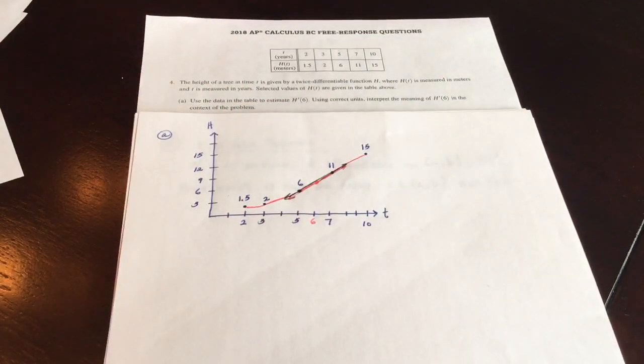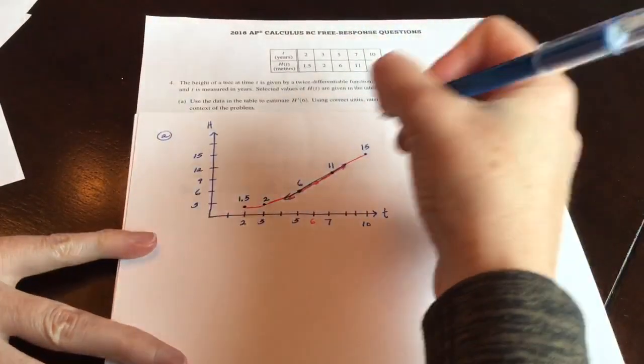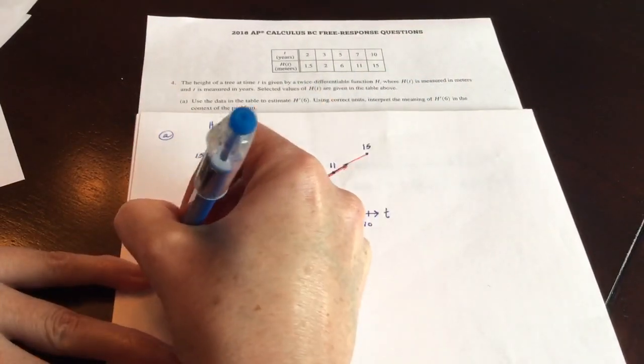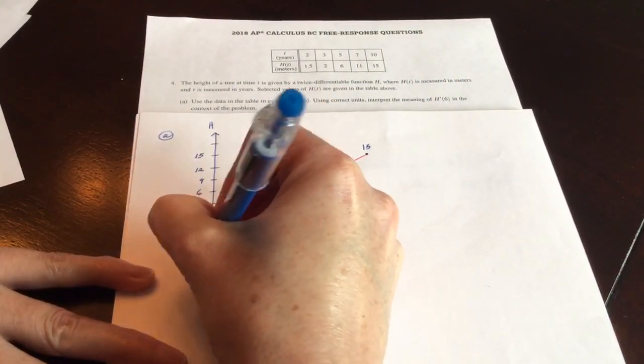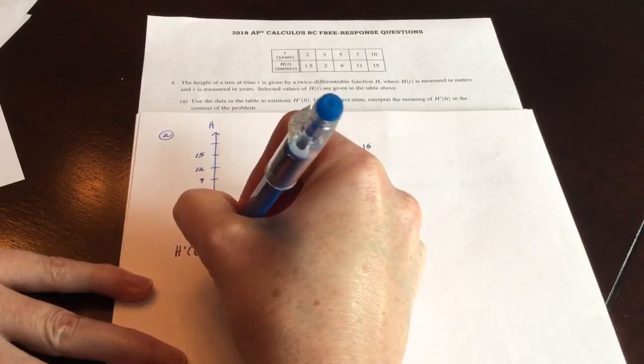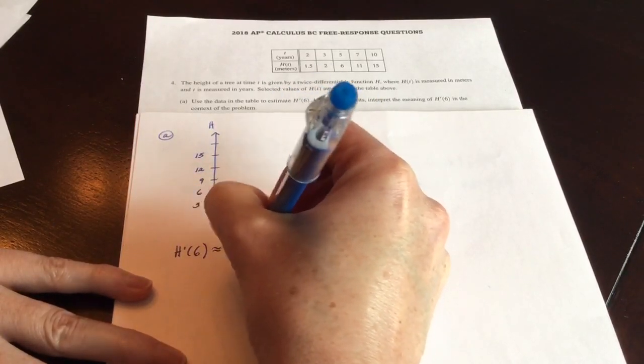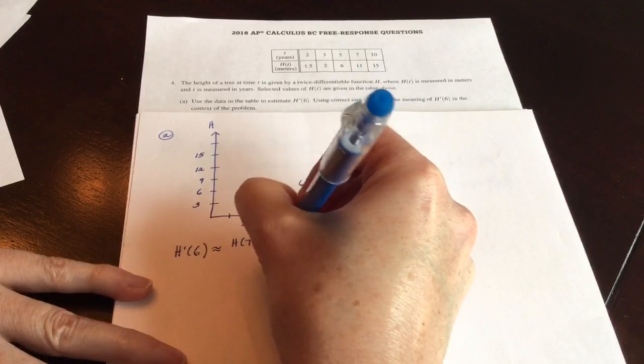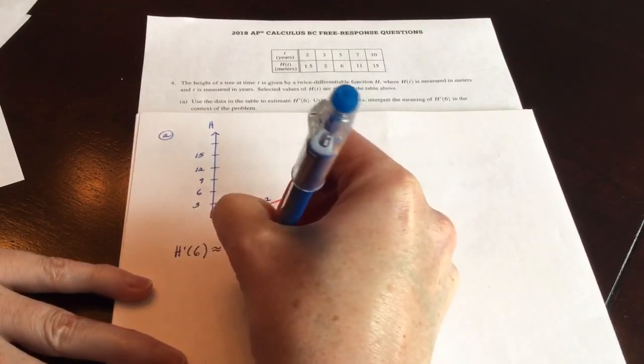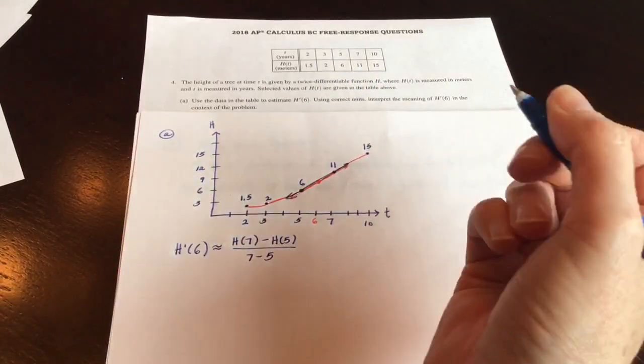So here we go. So h prime of 6 would be approximately the height at 7 years, take away the height at 5, all over 7 minus 5.